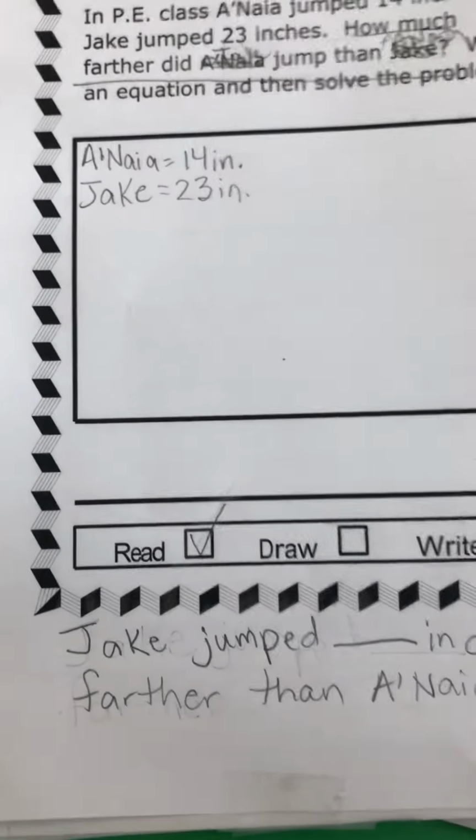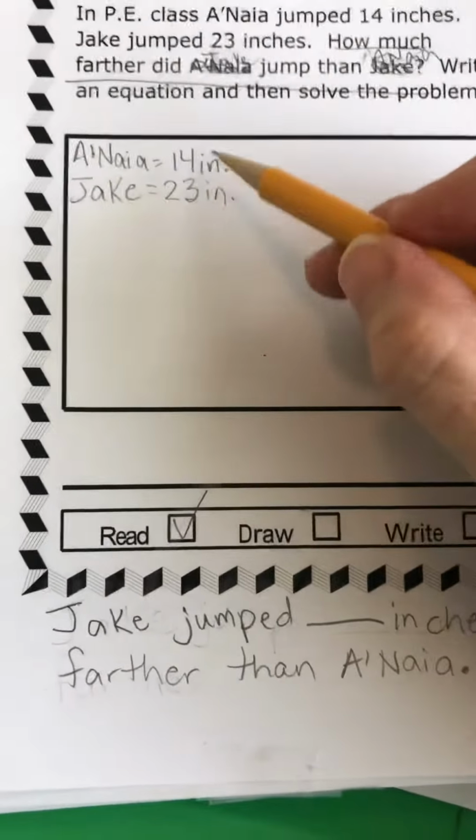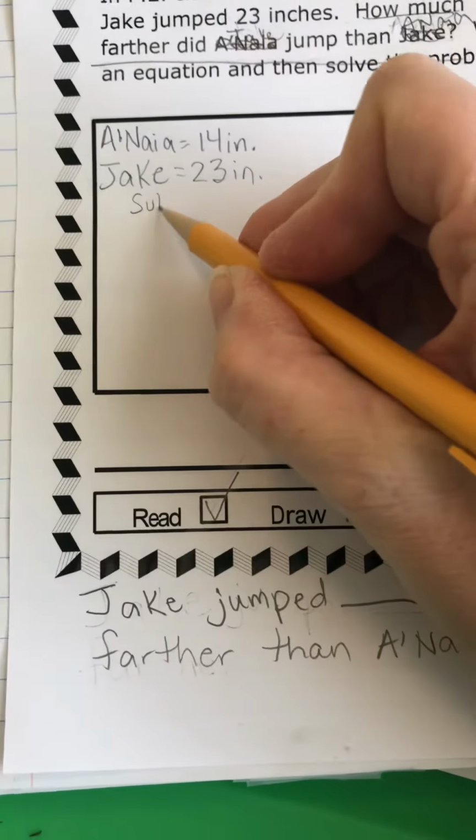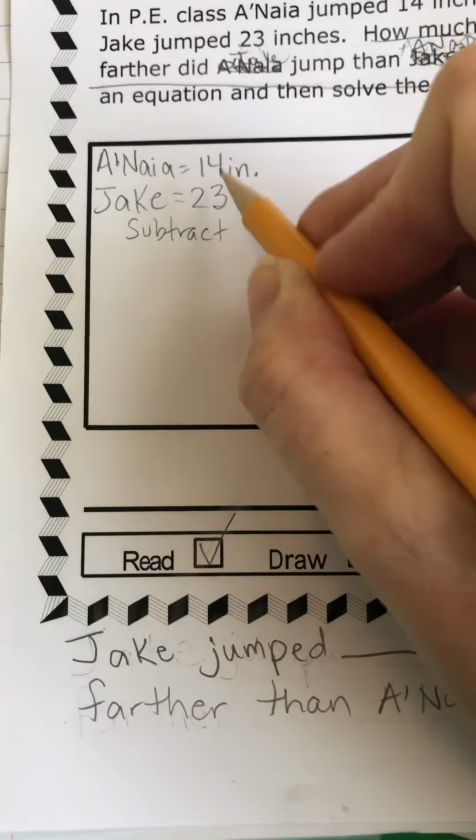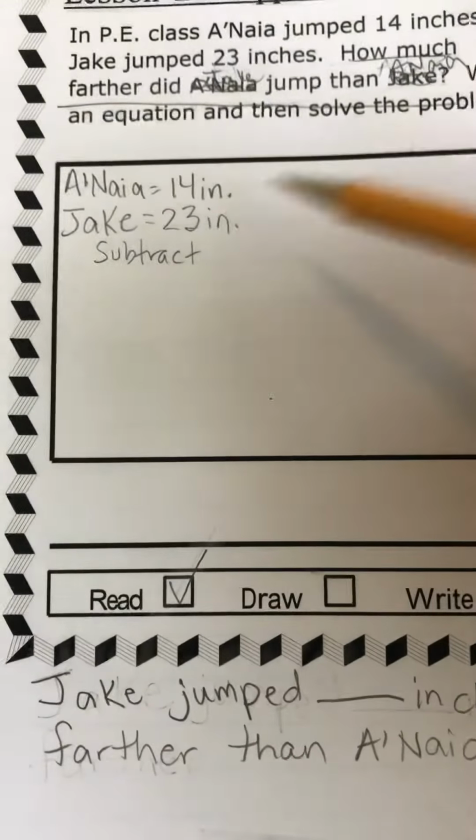So if we're figuring out how much farther he jumped, we're going to need to subtract to tell the difference between his jump, the distance of his jump, and the distance of her jump. How much farther did he go?